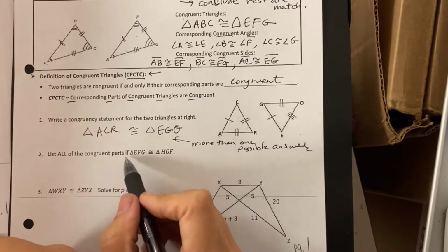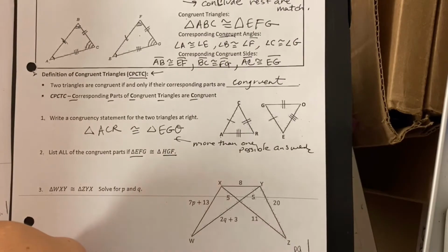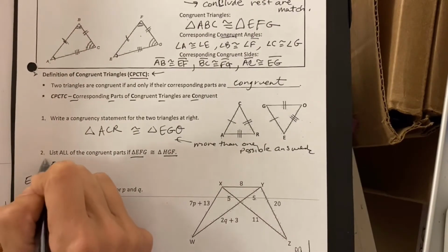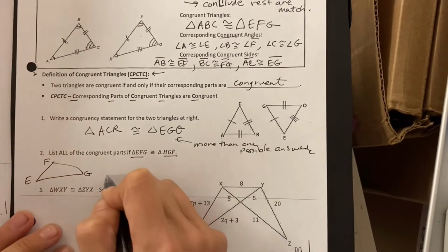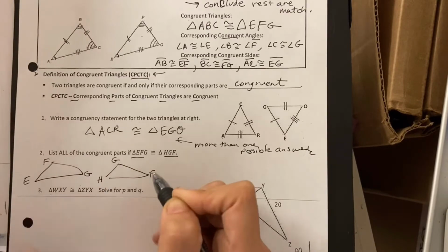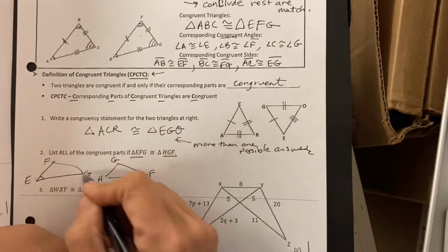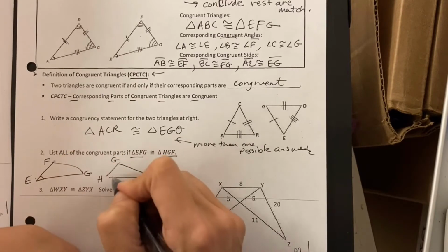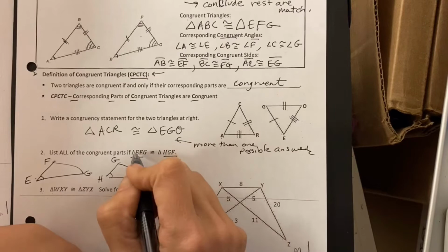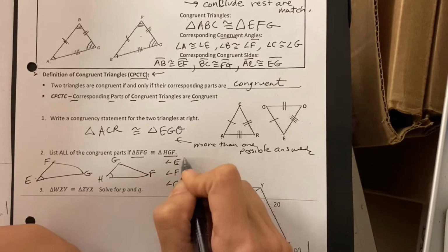List all of the congruent parts if this triangle matches this triangle. Okay, so let's draw that out. Making a quick sketch, EFG is supposed to match HGF. If I named them in the same order, angle E has to match angle H. I like to list them vertically.